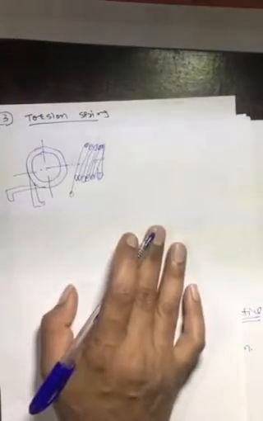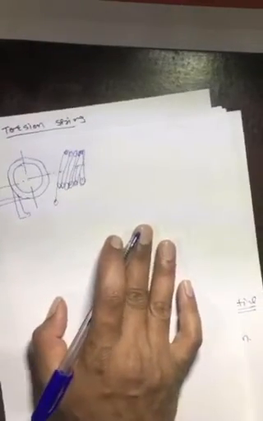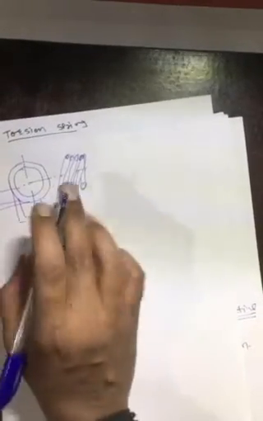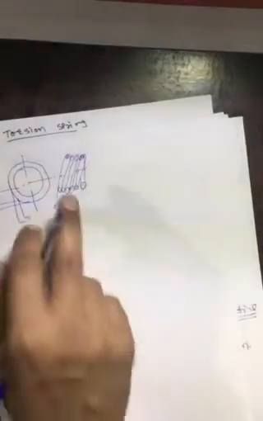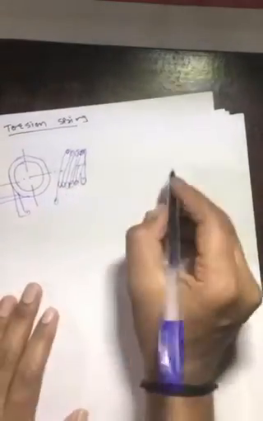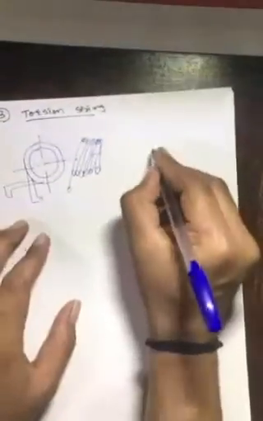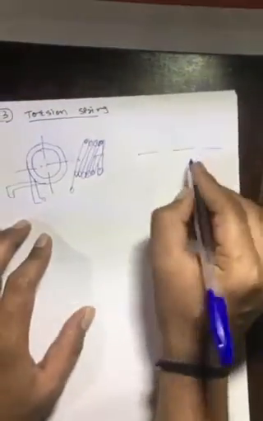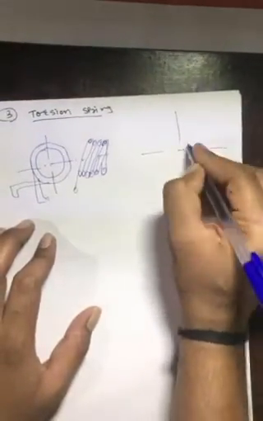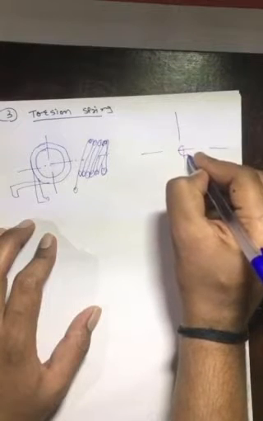Okay, this one is a torsion spring. There are two types, helical or spiral types. This one is a helical type, and spiral type means in the spiral shape.